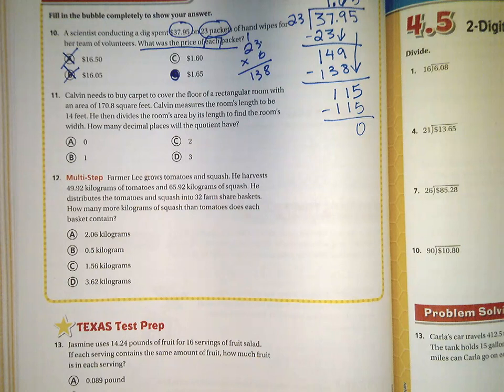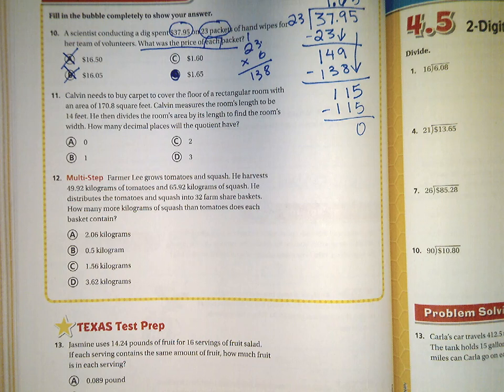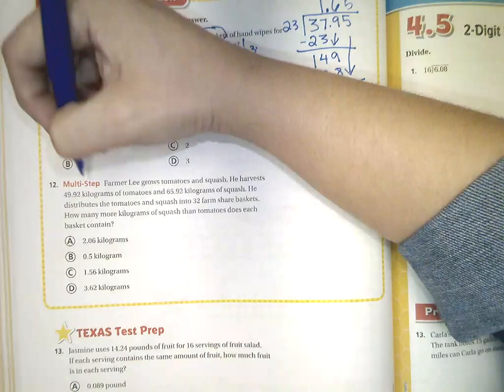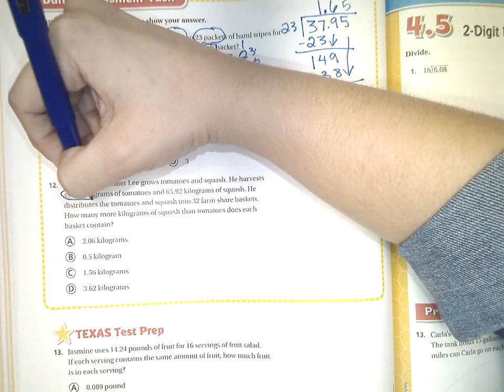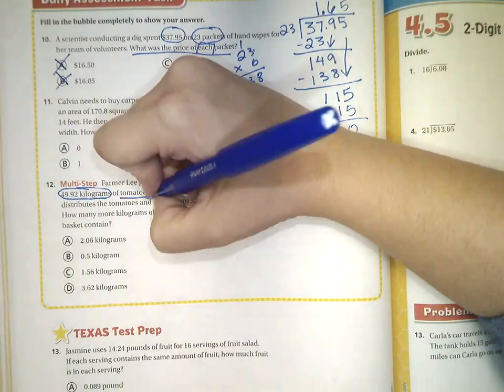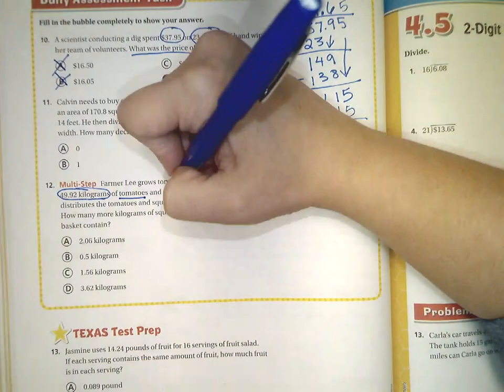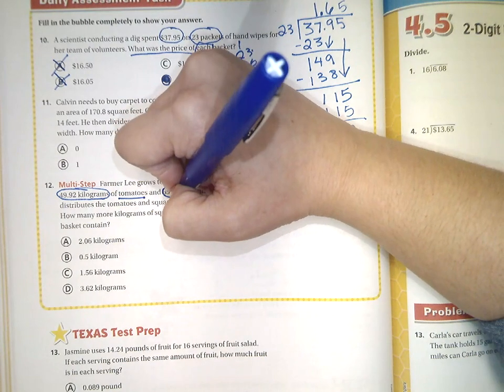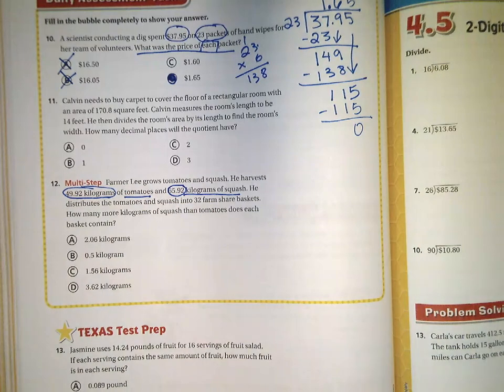Okay. Number 12. Farmer Lee grows tomatoes and squash. He harvests 49 and 9,200 kilograms of tomatoes, and then 65 and 92 kilograms of squash.